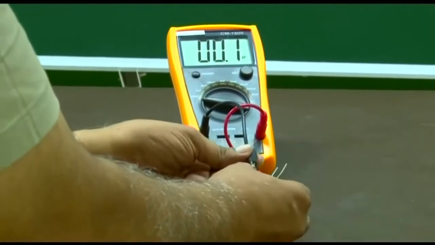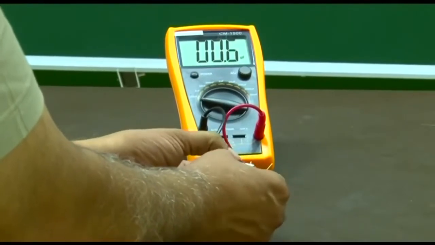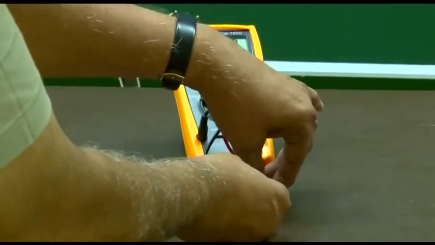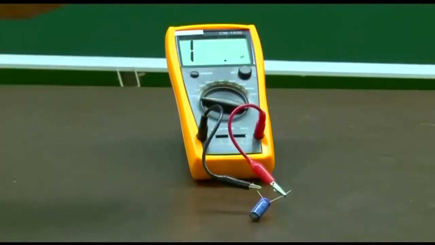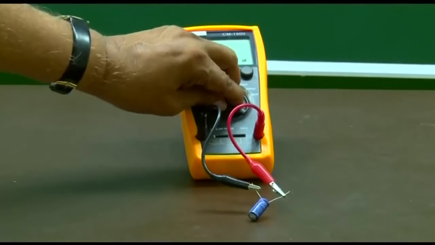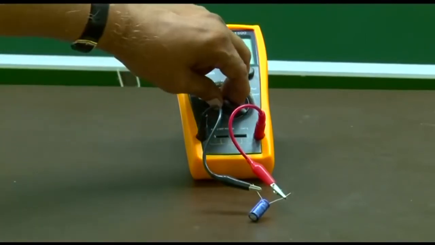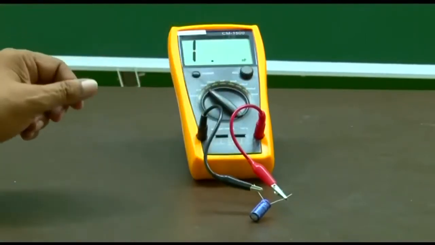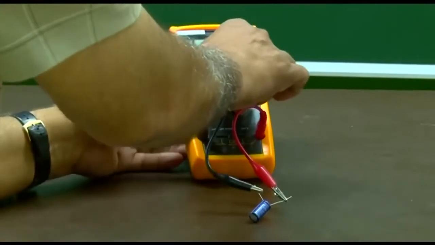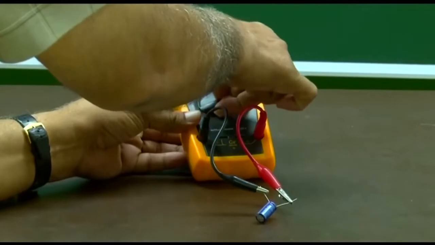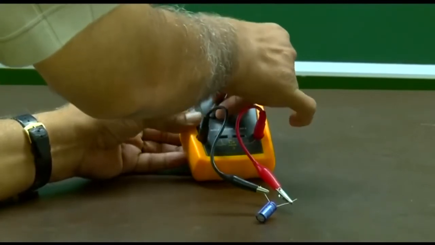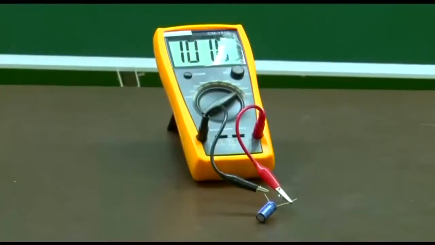So, I put one clip here and another clip here and it is out of range. So, I have to change the range, still out of range. This is the nanofarad range, I am trying the 20 nanofarad range, no, no, no, here it is.